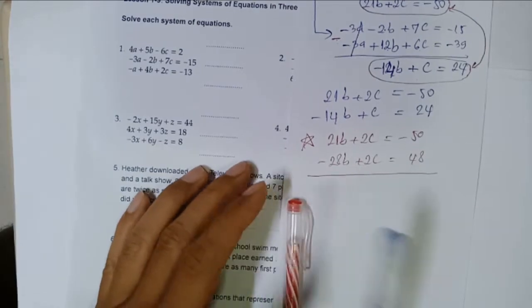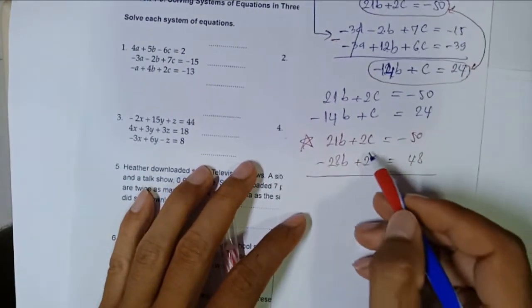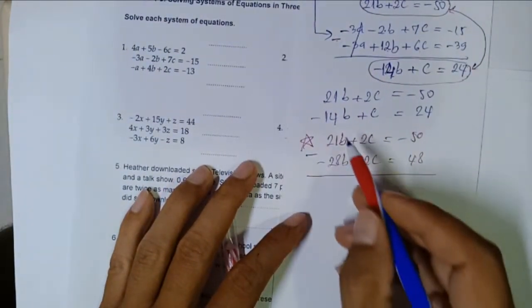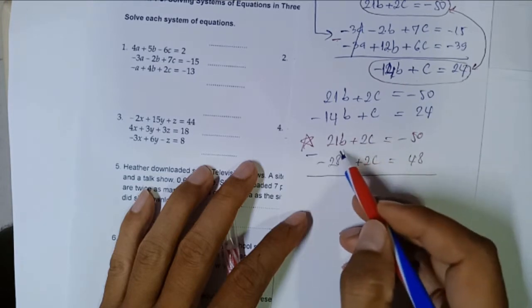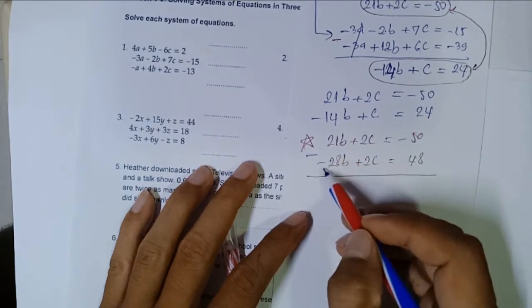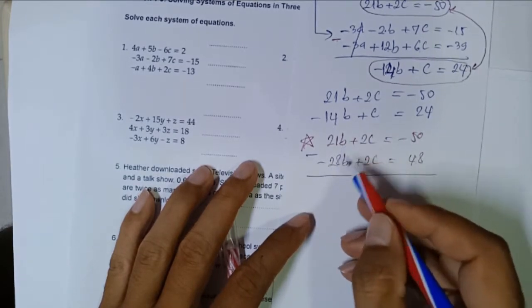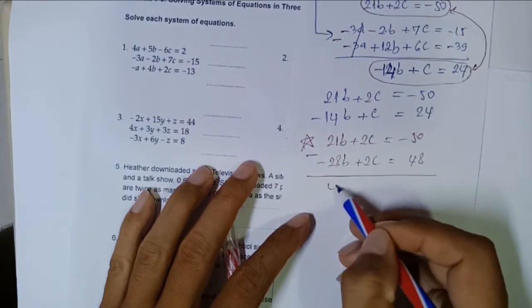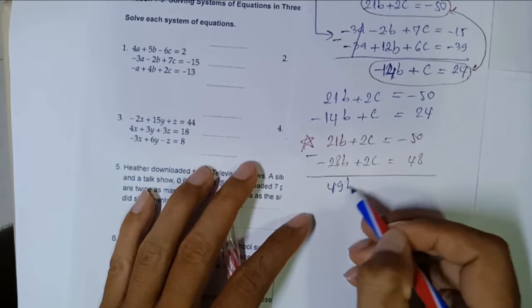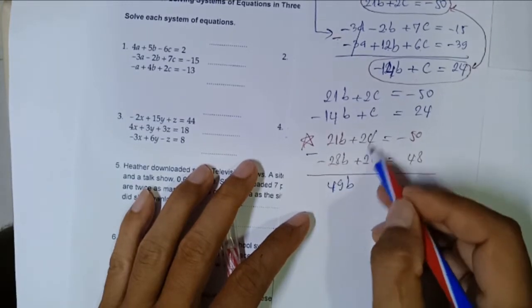So to eliminate this, I'm going to use minus. So 21 minus minus 28, you will have plus together, you have 49B, 2C minus 2C, no more.